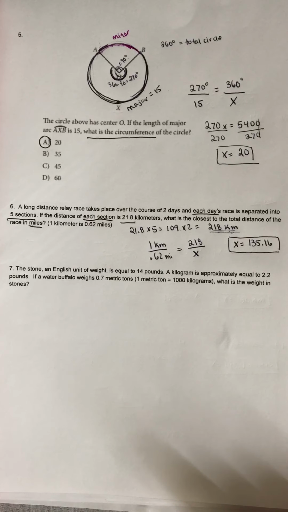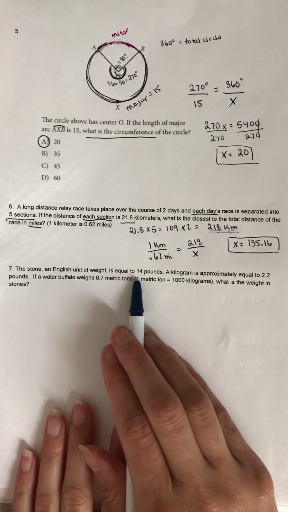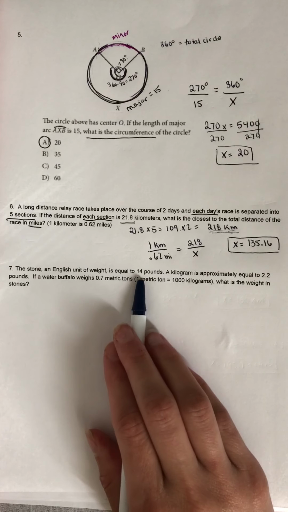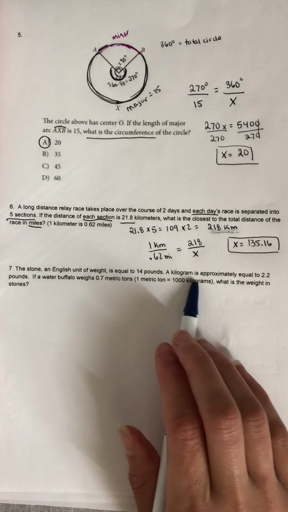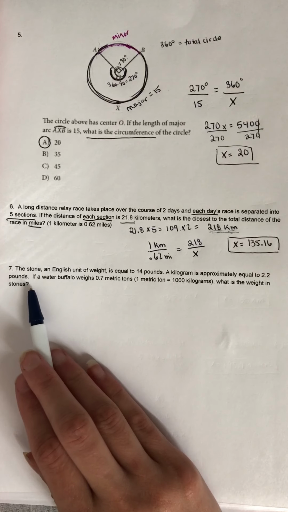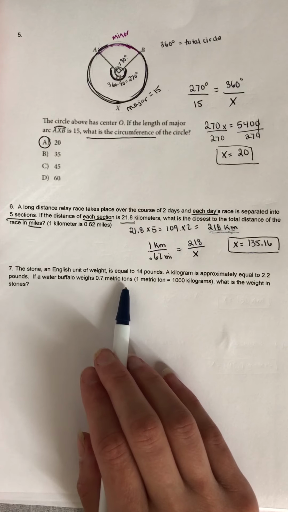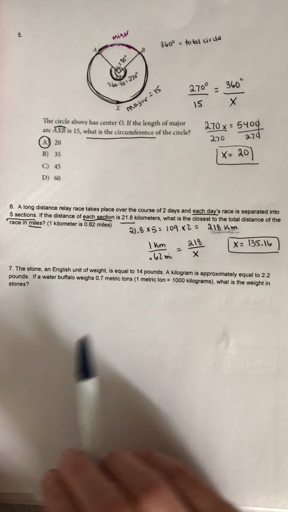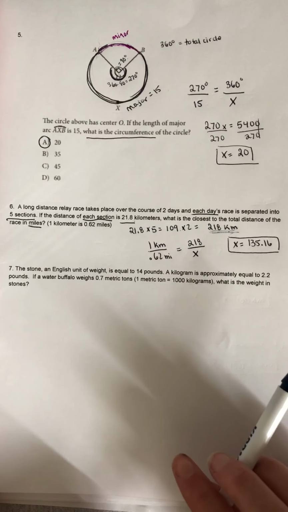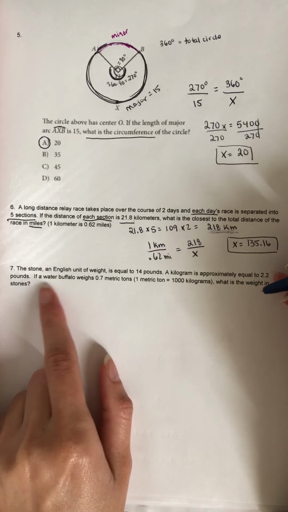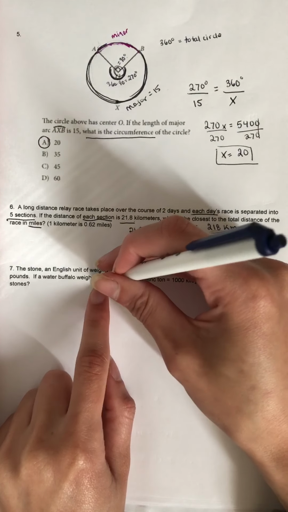All right, number 7, last one. The stone, an English unit of weight, is equal to 14 pounds. Ooh, so they're giving us a proportion right away. 1 stone equals 14 pounds. A kilogram is approximately equal to 2.2 pounds. If a water buffalo weighs 0.7 metric tons, what is the weight in stones? So this is just like a lot of proportions. So we need to get to stones, and we're currently in metric tons.